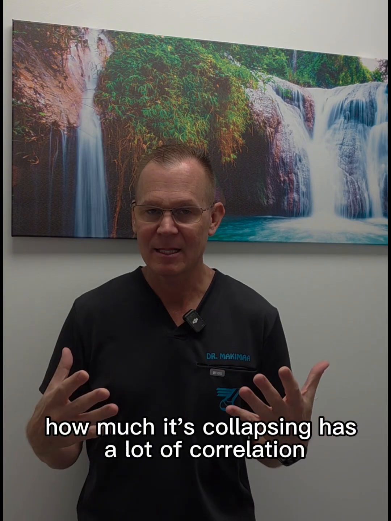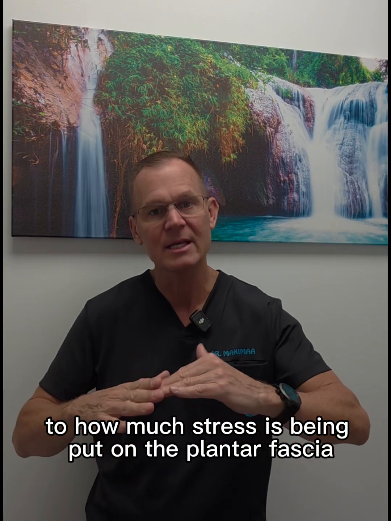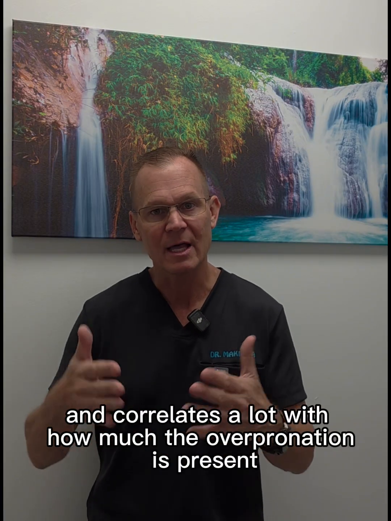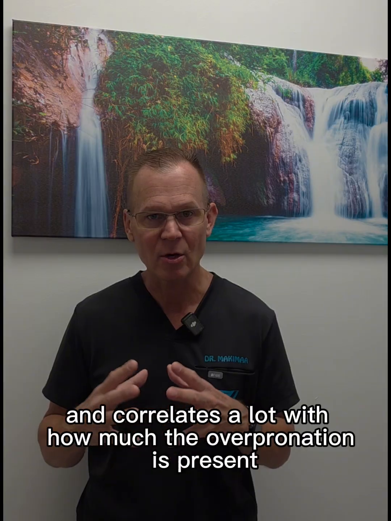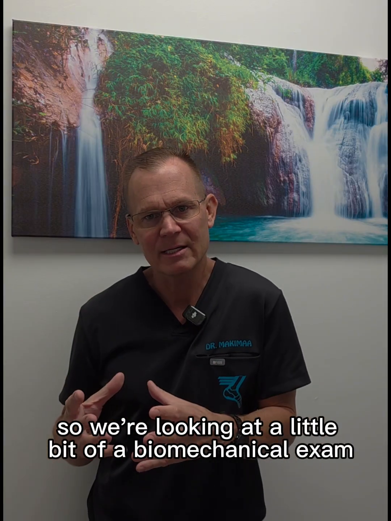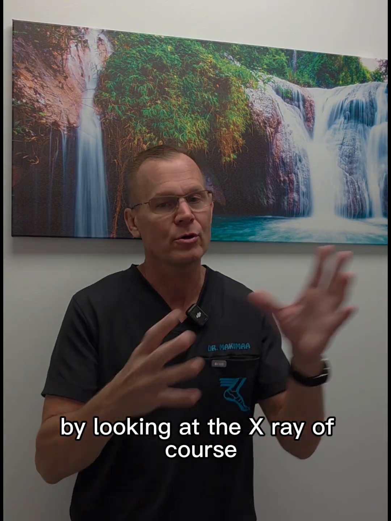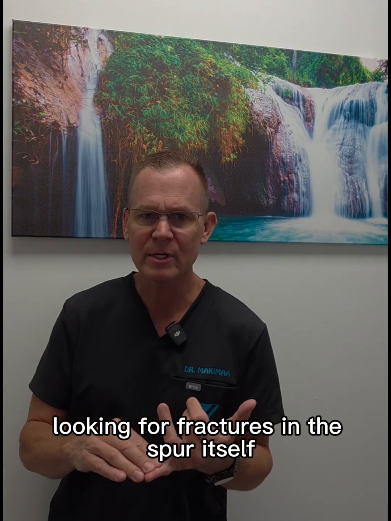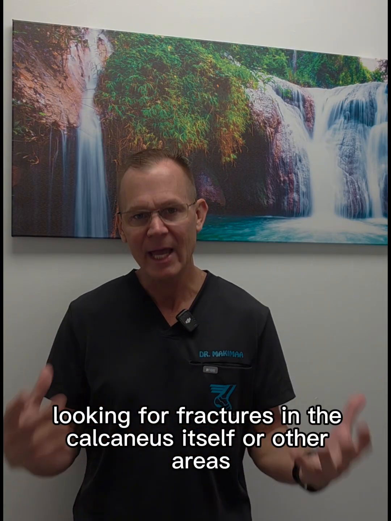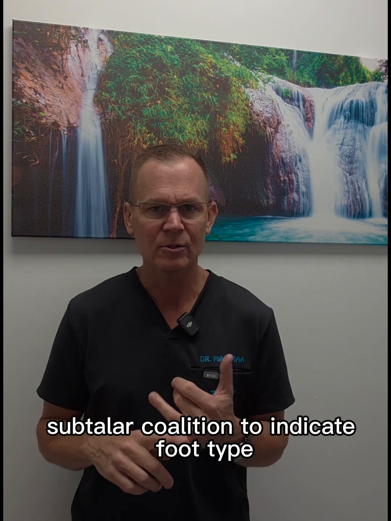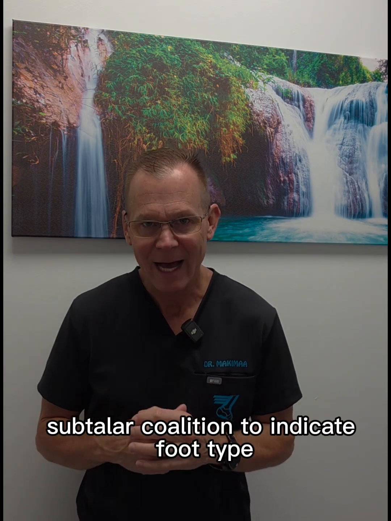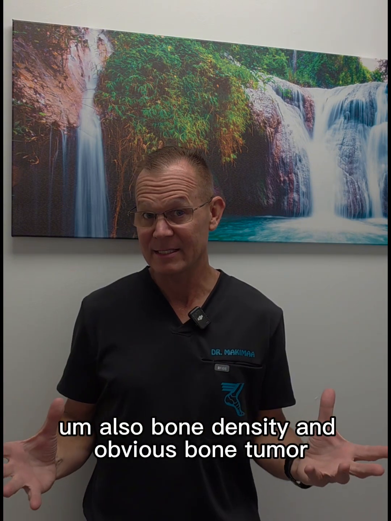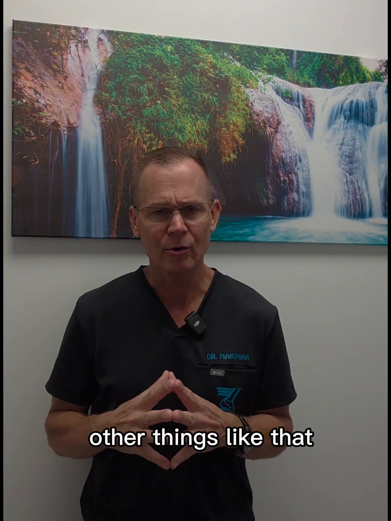We're going to look at the mid-tarsal arch, how much it's collapsing, has a lot of correlation to how much stress is being put on the plantar fascia and correlates a lot with how much the overpronation is present. So we're looking at a little bit of a biomechanical exam by looking at the X-ray, of course, corresponding to the patient's own foot type as well. Also, of course, looking for fractures in the spur itself, looking for fractures in the calcaneus itself or other areas. Subtalar coalition to indicate foot type. Also bone density, an obvious bone tumor, other things like that.